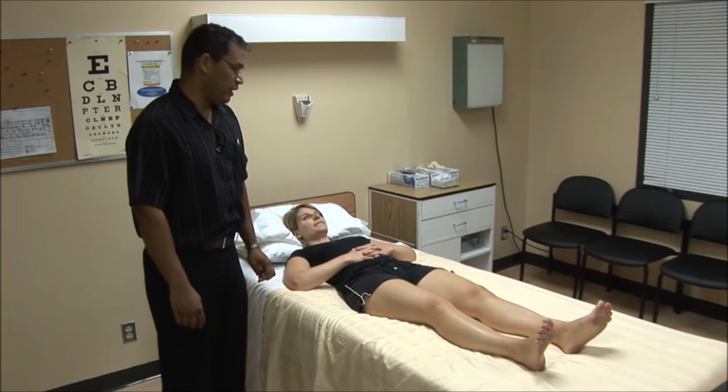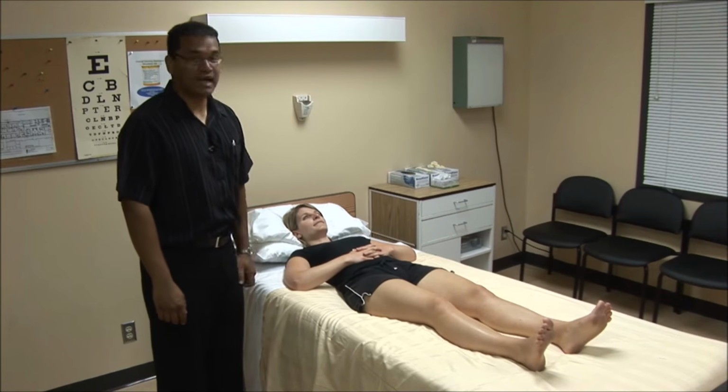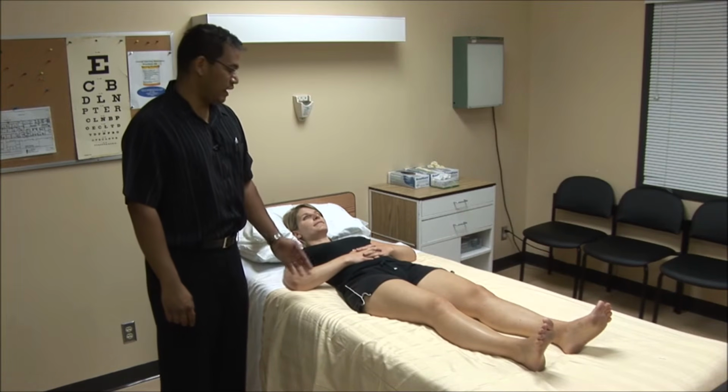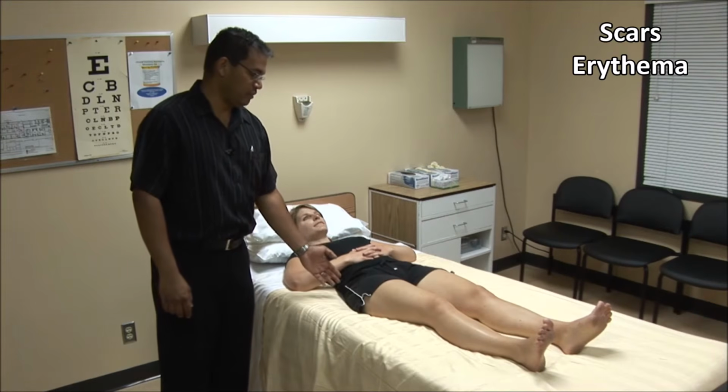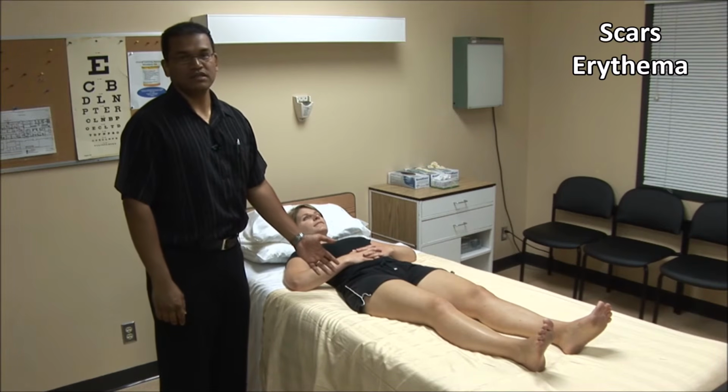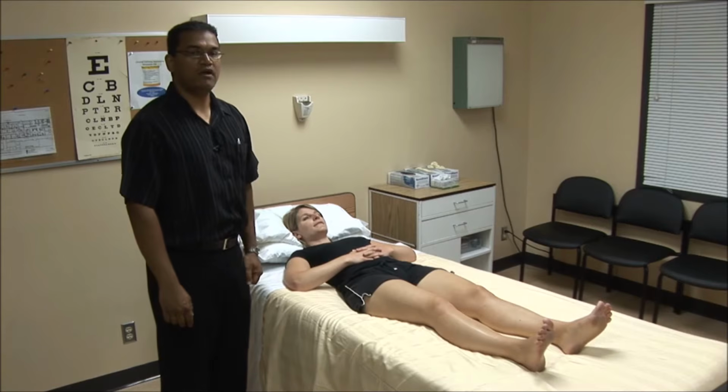Inspect the patient while lying. Again, we would assume that Kim is adequately exposed. Look for scars or erythema around the area of the hip. If there are any scars, ask the patient to explain. Look as well for swelling.